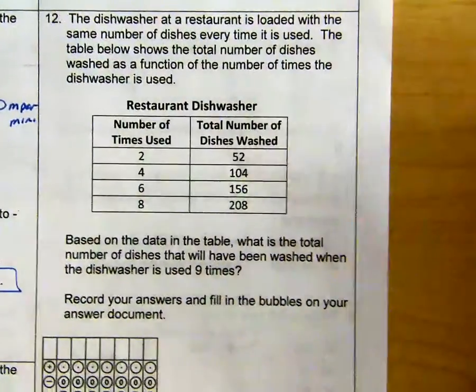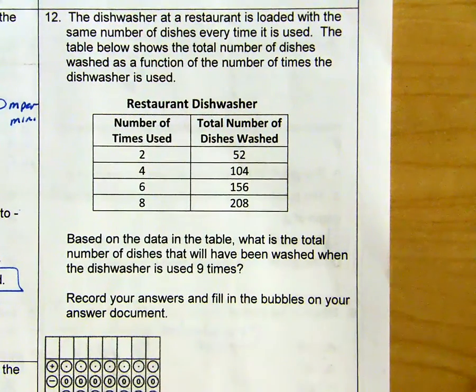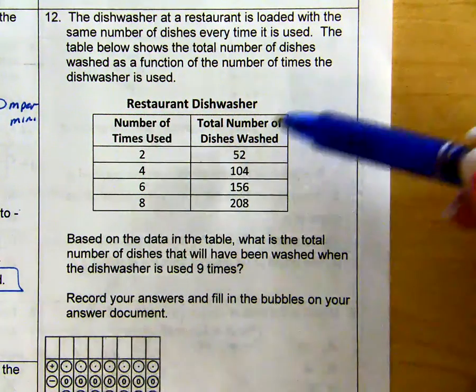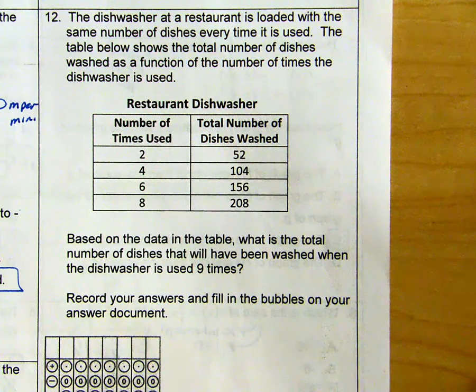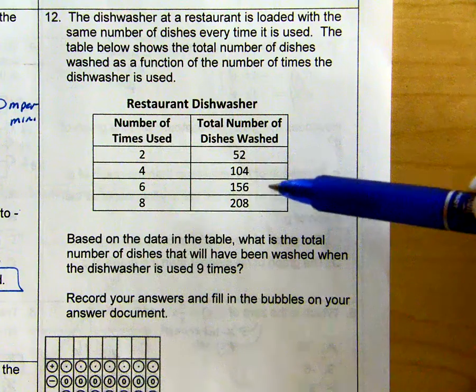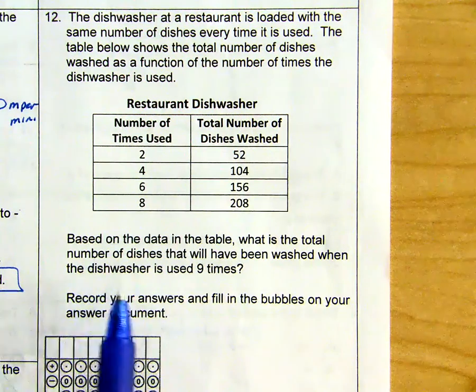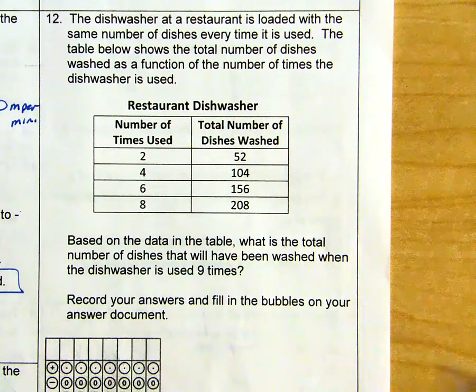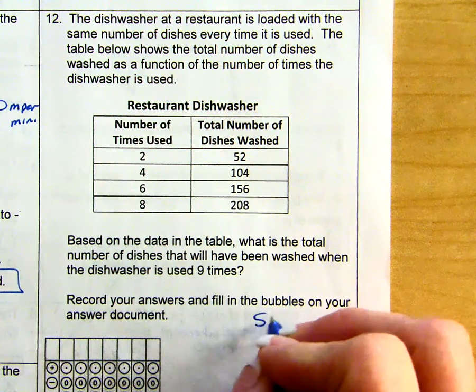Number 12, the dishwasher at a restaurant is loaded with the same number of dishes every time it is used. The table below shows the number of dishes washed as a function of the number of times the dishwasher is used. Now you can use stat to find the slope here and get the equation, and use the equation to figure out when x is 9, what is your y value? That is one option.